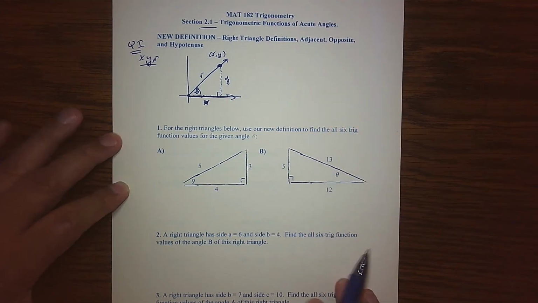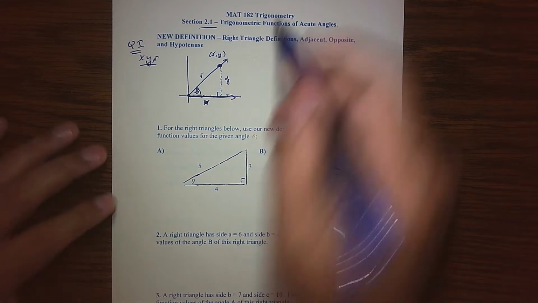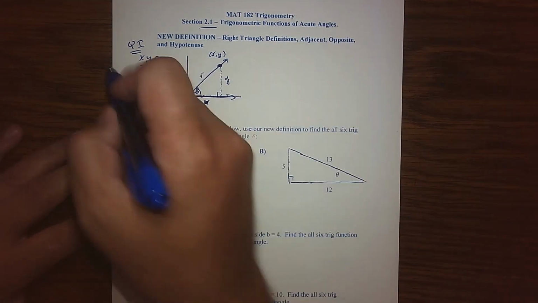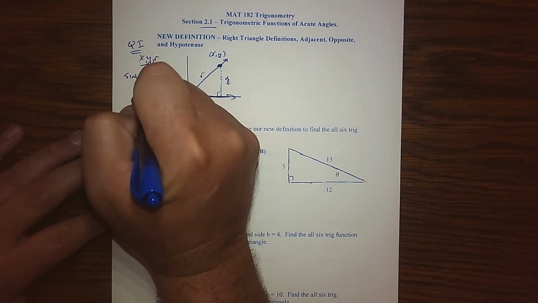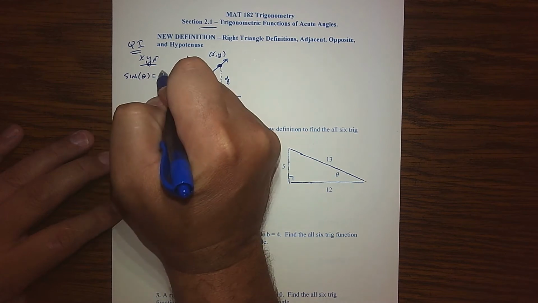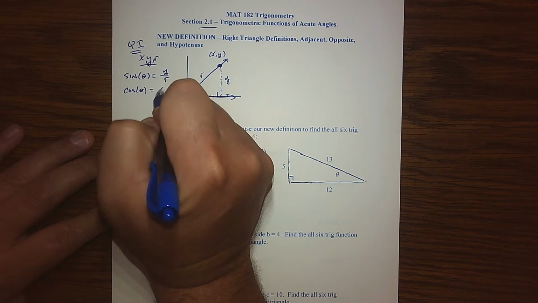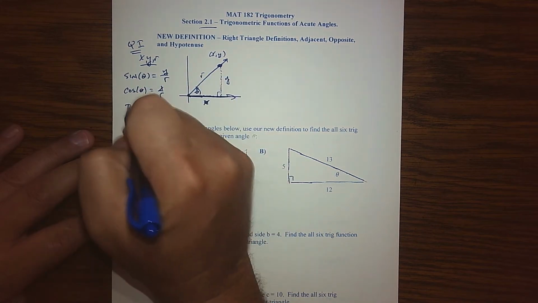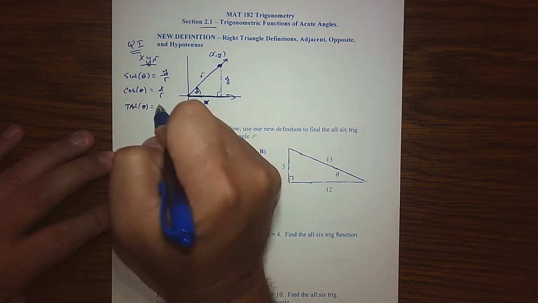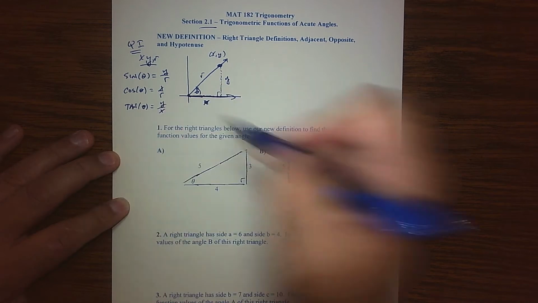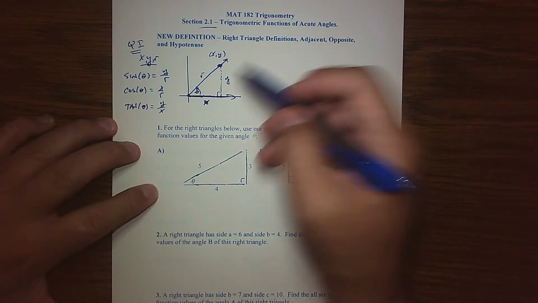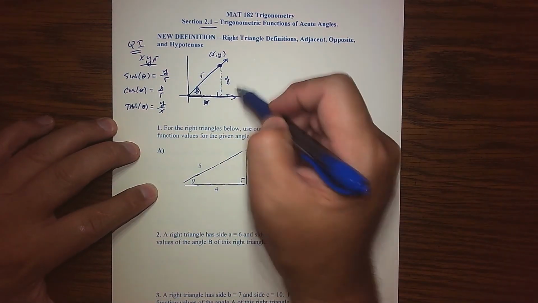And of course we have all our definitions in terms of that: sine, cosine, tangent, right? We know that. I'm going to concentrate on the big ones. For that angle, sine is y over r, right? Cosine of that angle is x over r, and the tangent of that angle is y over x. And of course the other three are just the reciprocals. So there's our old working definition and all that.